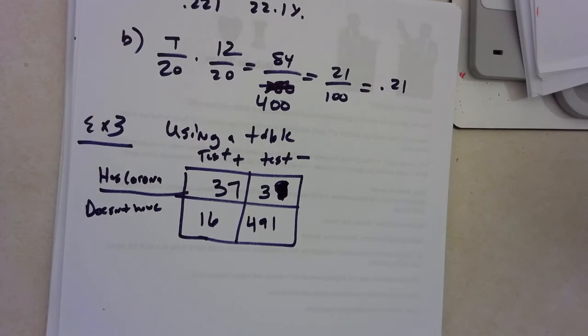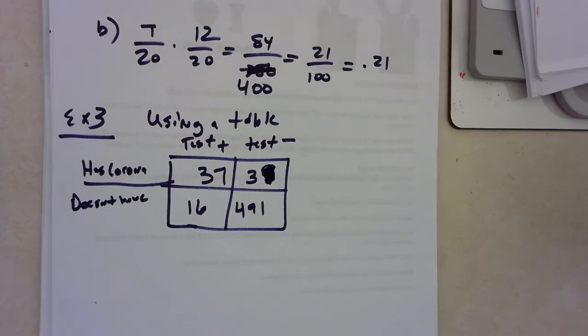Why is the probability different in part A than part B? Okay, because we took a marble out the first time, overall.